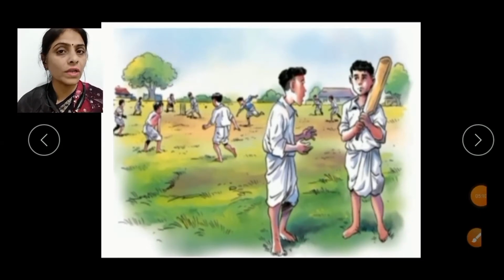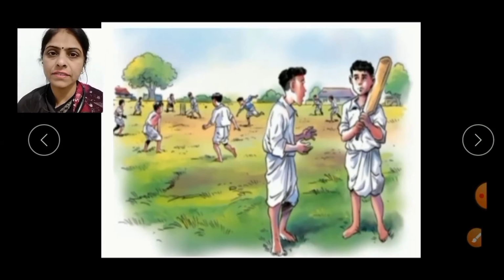Now here is a question. Did Swami have any other way to leave drill class and scouting? And if he had any other way, then what is that? To know this, let's have the next para.